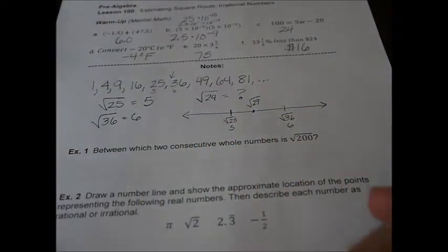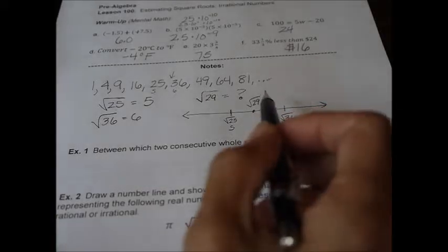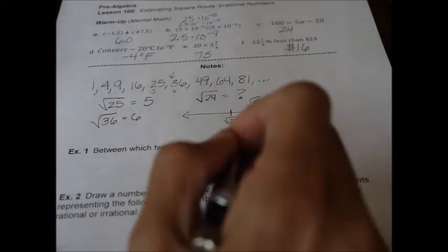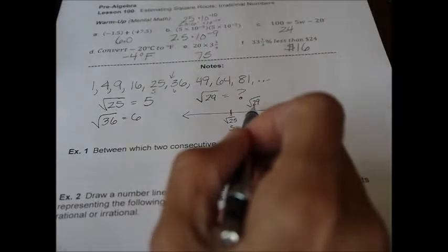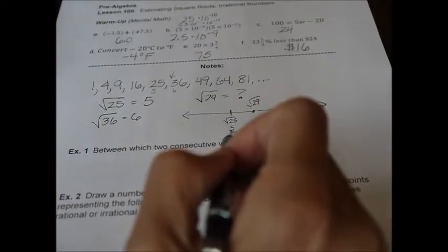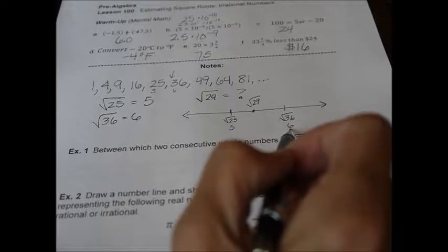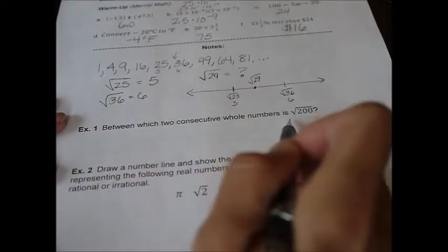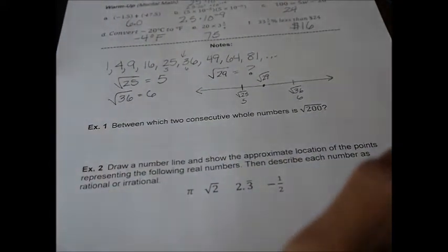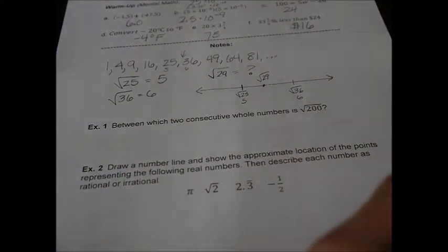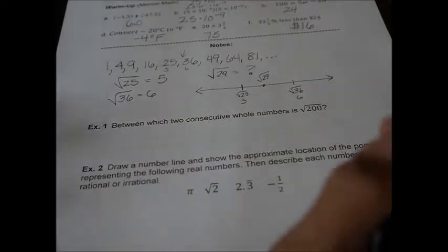Okay, and they were going to be asked, like it would have said, what are the two consecutive whole numbers that the square root of 9 falls between? And that would be between 5 and 6. Okay, so let's look at this one. Between which two consecutive whole numbers is the square root of 20? Now, there is no perfect square root of 20, but there are some numbers that we know, okay?